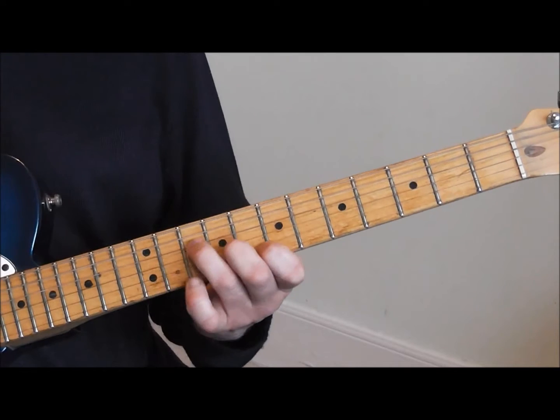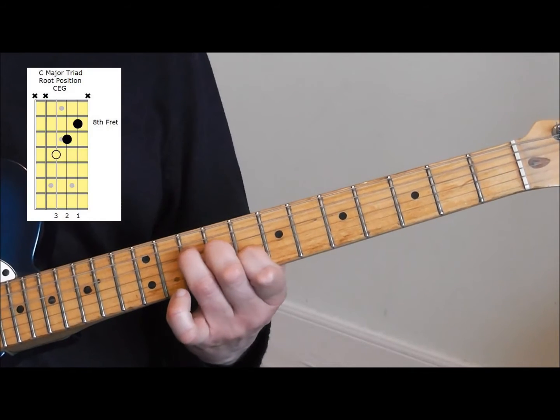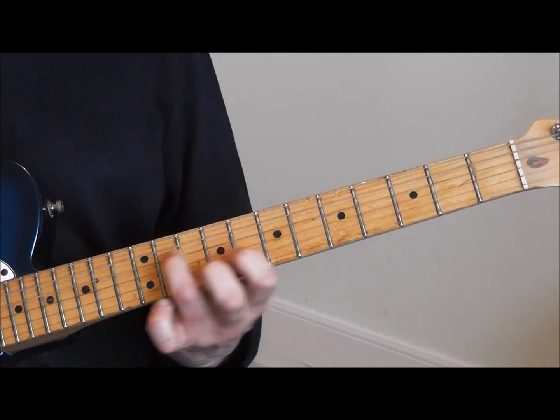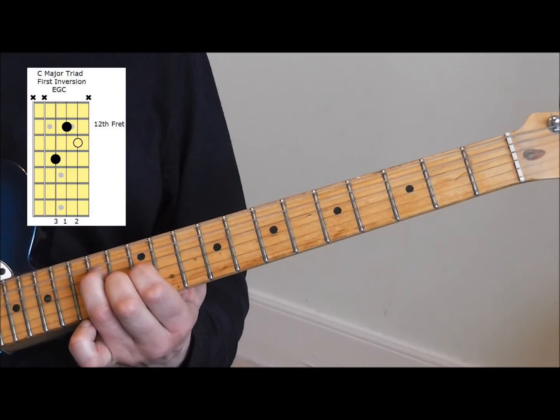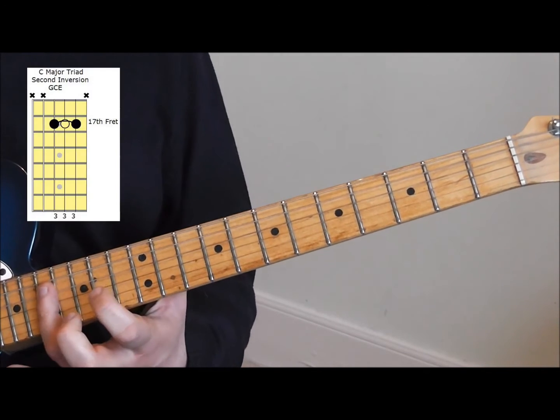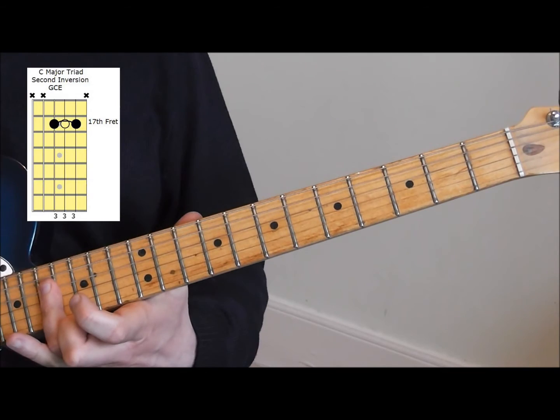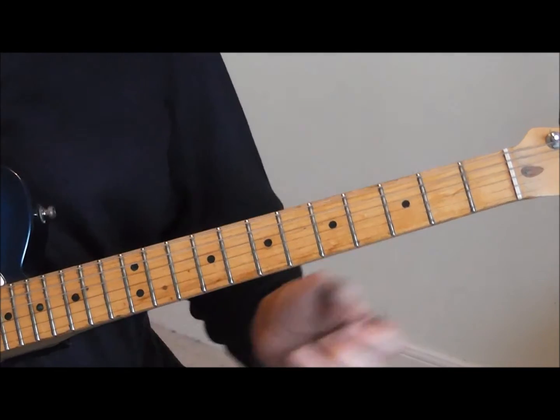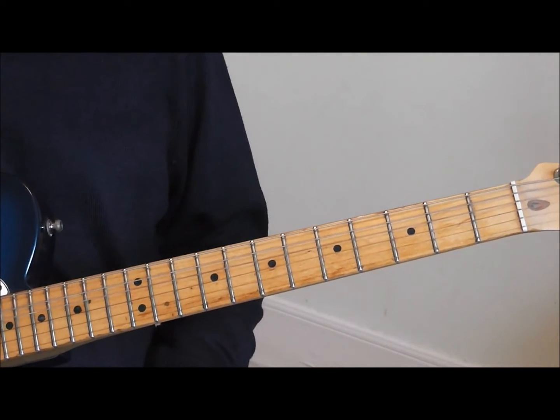Okay, so let's have a recap through those. We've got the root position, first inversion, then second inversion on the 17th fret. And then we do the same again.